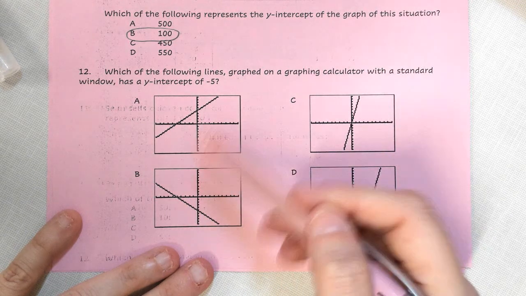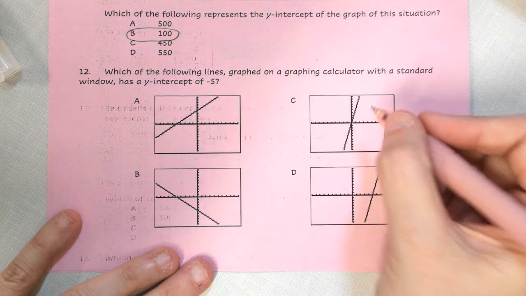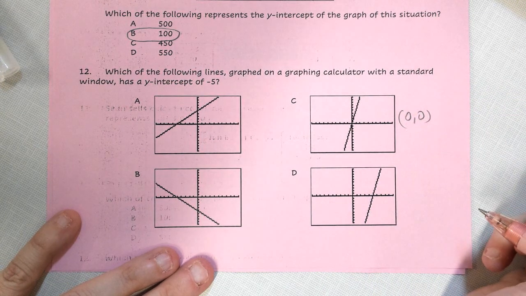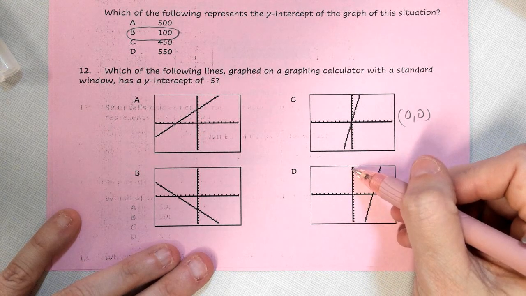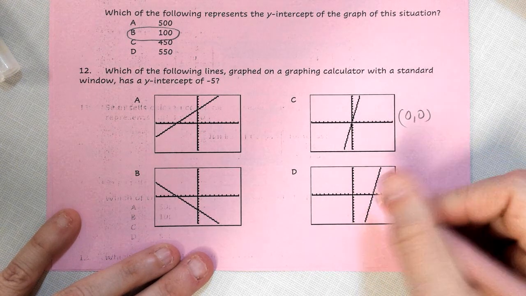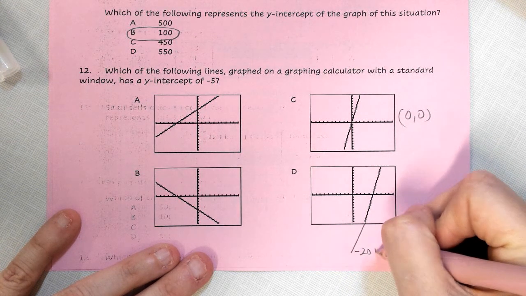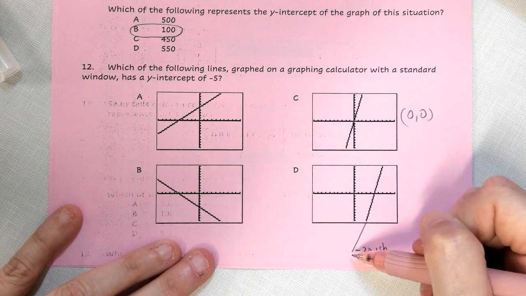So this one looks kind of tricky, but really, if you just look at this one, it goes to the origin. So we know this one has a 0, 0 slope, a 0, 0 y-intercept. We know our graph, our table in our calculator goes from positive 10 to negative 10, right? Well, this is way below negative 10. This is like negative 20-ish, right? So I know my line's not crossing y at negative 5.